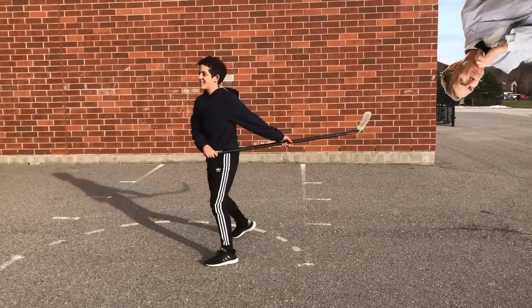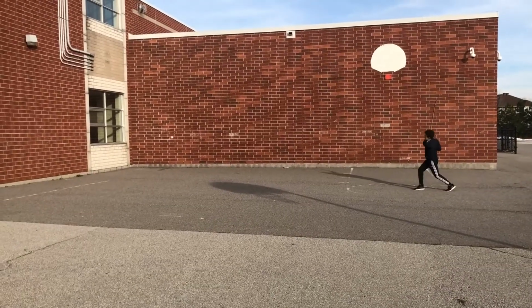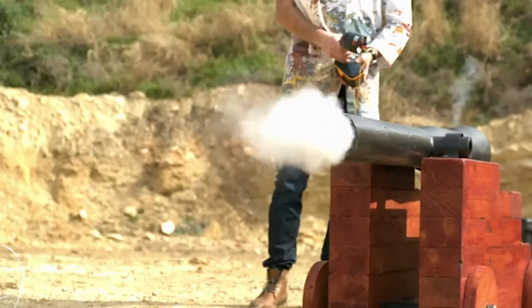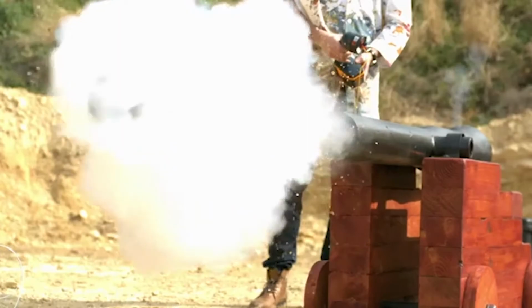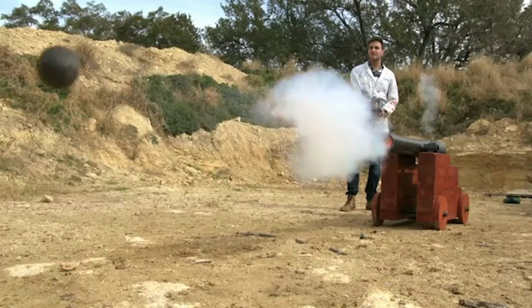My name is Jonathan, and today I will be teaching you all the physics that go into shooting a tennis ball with a hockey stick. In order to explain the physics that go into shooting a ball with a hockey stick, I'll be explaining different concepts I have learned over the first 3 physics units to assist in the explanation.